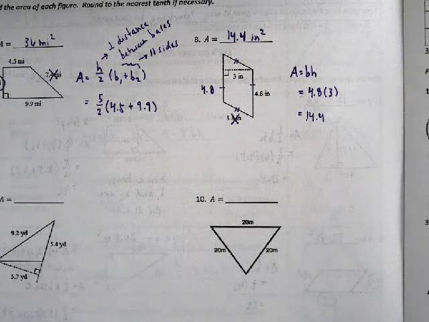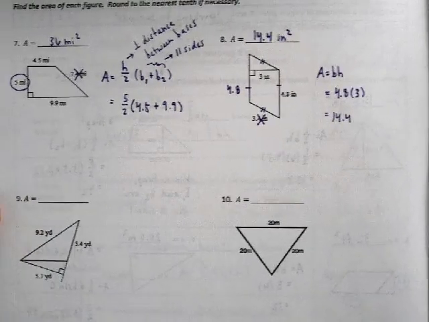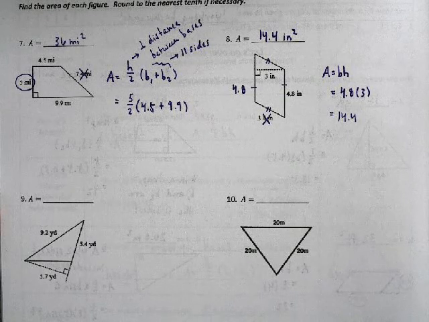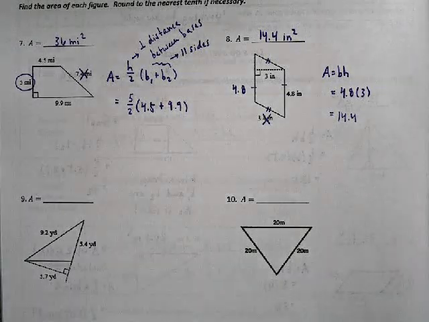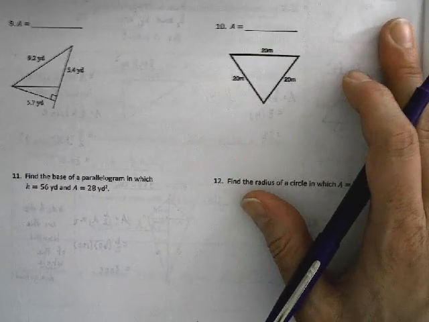Okay, I think the next two we'll just talk about in class for a quick warm-up. There's not really too much to these last two problems, 9 and 10. Let's do a couple where we work backwards, and then that'll finish us up for today.